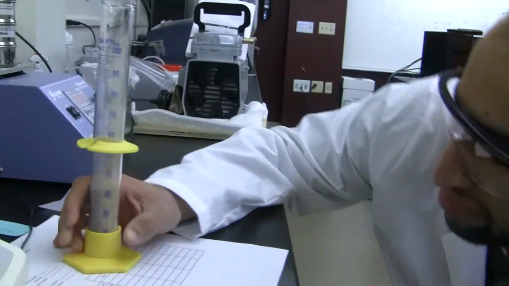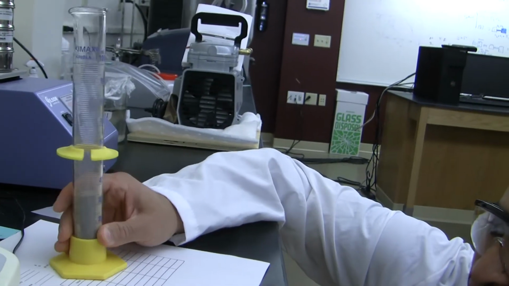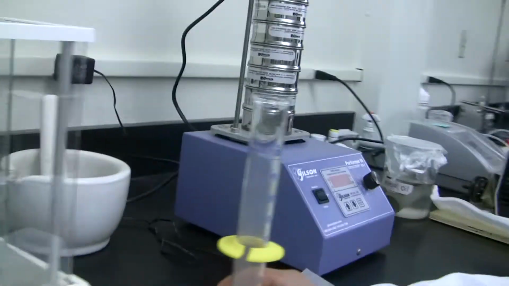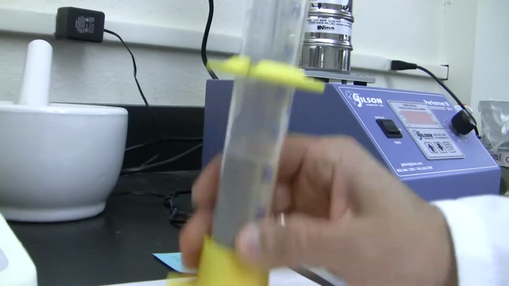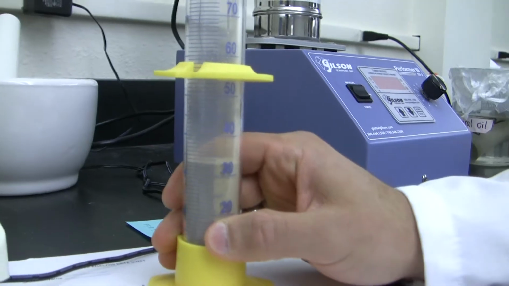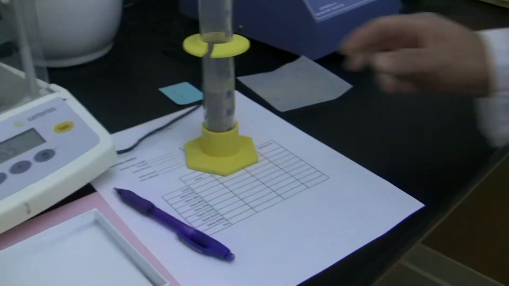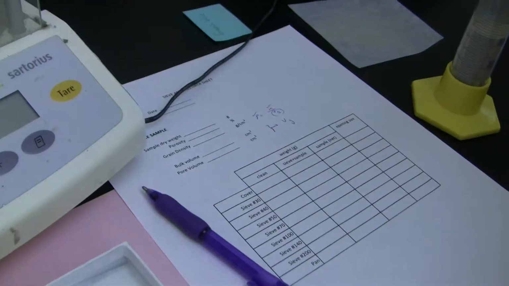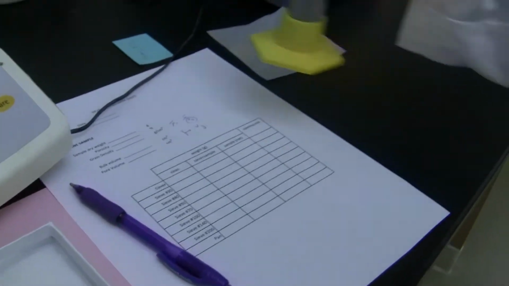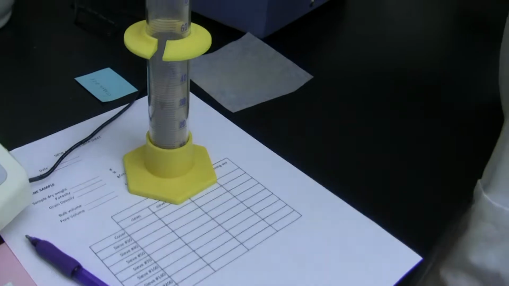So tap it and just record the bulk volume that you can see here, which is almost 33. So this is your bulk volume. You can record it here. Now what we're gonna do is doing the sieving itself.